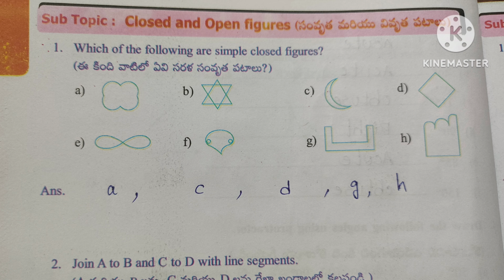Worksheet 6. Subtopic is closed and open figures. First question, which of the following are simple closed figures? From these figures, A, C, D, G and H are the simple closed figures. And one more thing you have to observe here, E and F also closed figures, but they are intersecting. That's why they are not simple closed figures.